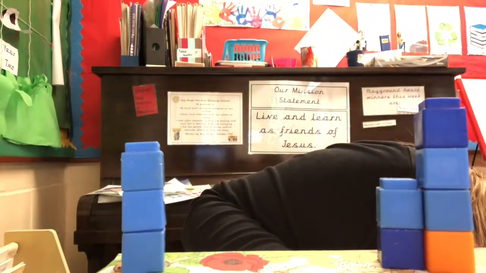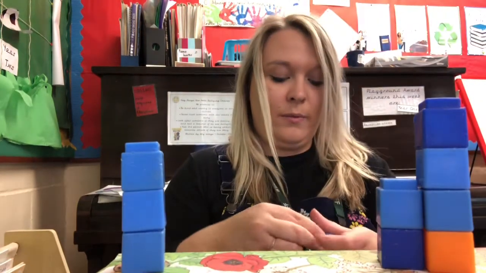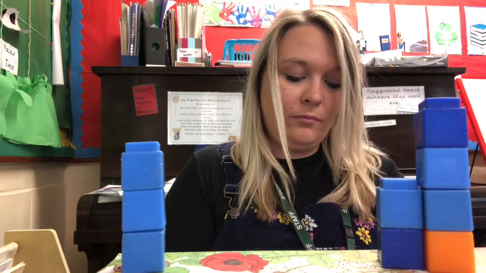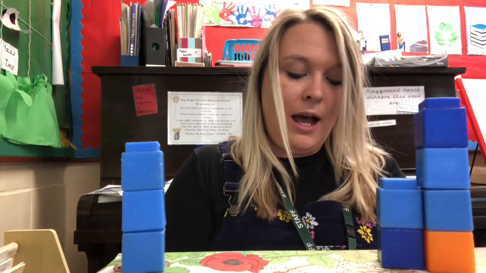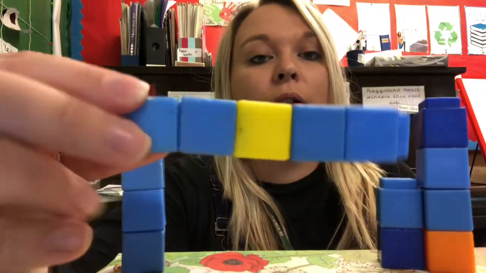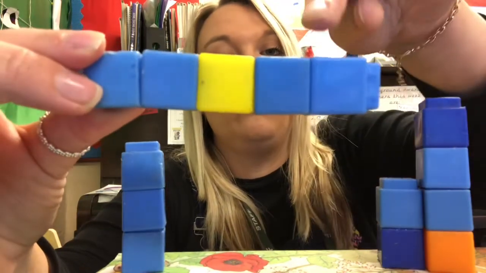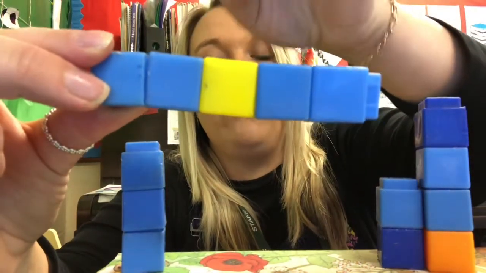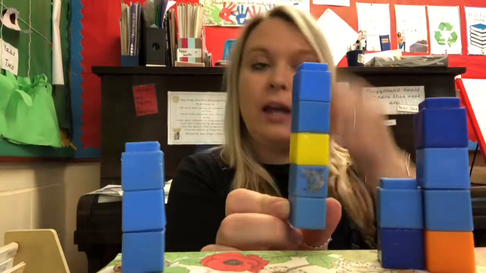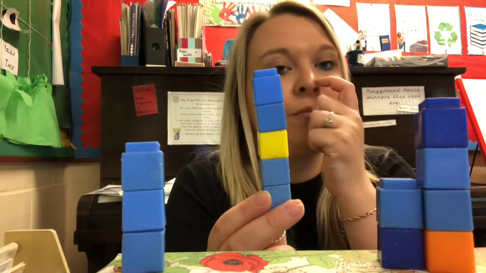Okay, last one we're going to do. Just stick them together. How many have I got now? Can you see them all? I've got 5. 1, 2, 3, 4, 5. Okay, have a look. What do you think? Can 5 be shared evenly?